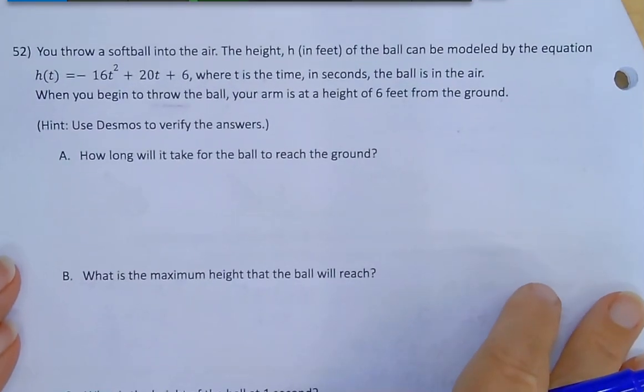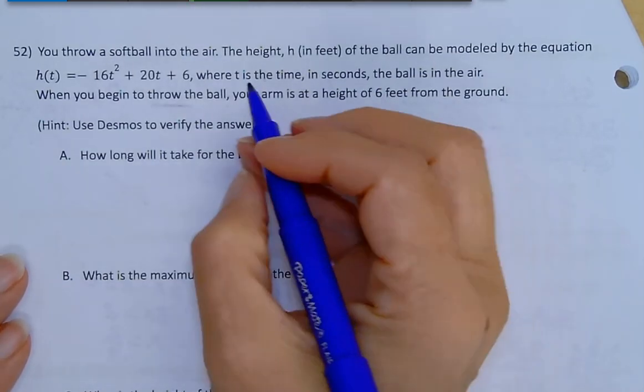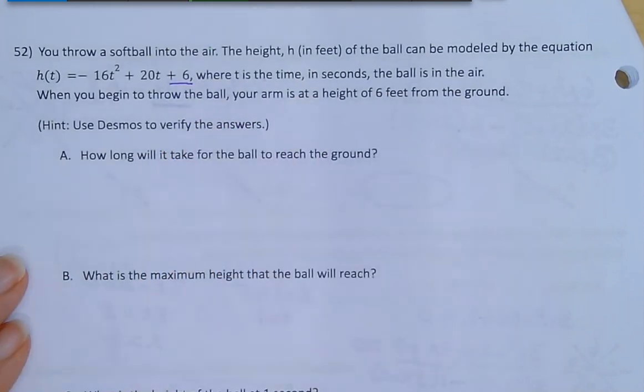52. You throw a softball into the air. The height in feet of the ball can be modeled by this quadratic equation where t is time and h is height. When you begin to throw the ball, your arm is at a height of 6 feet. That's this number right here. You're starting at 6.